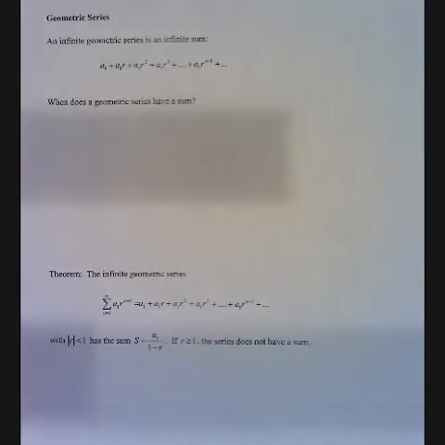All right, so now we're going to look at geometric series, and so this would be an infinite sum, so that we're adding up an infinite number of terms. The question we need to ask ourselves here is, when would this have a sum? As we're adding up an infinite number of terms, it's possible that the sum would just tend to infinity. In other words, get larger and larger and larger.